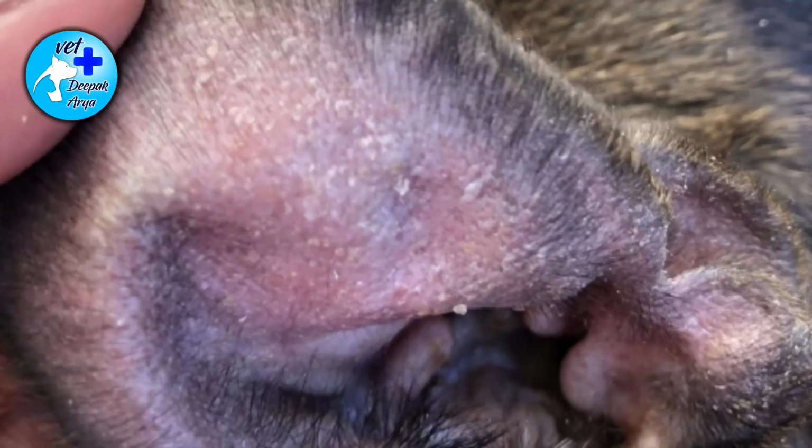If you see that there is scaling on the inner side of the ear, then apply some coconut oil on the inner side of the ear before he starts scratching. So this will give him a lot of relief, and that scaling will vanish.